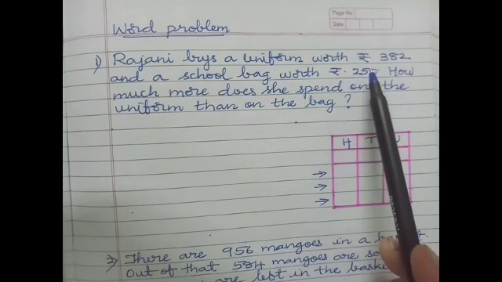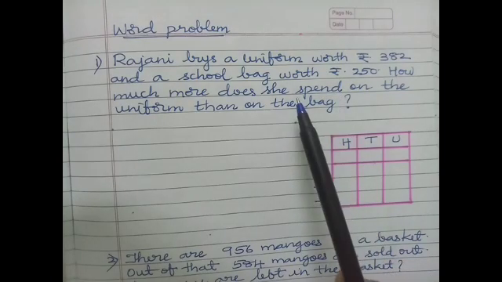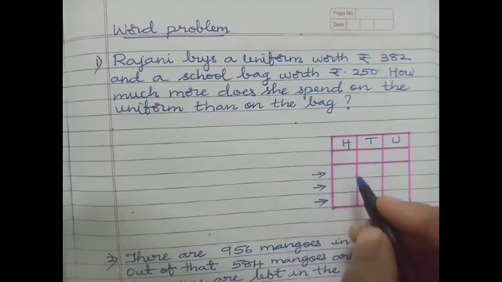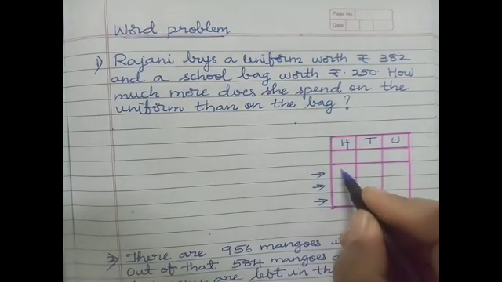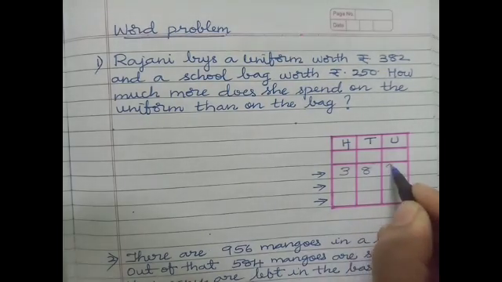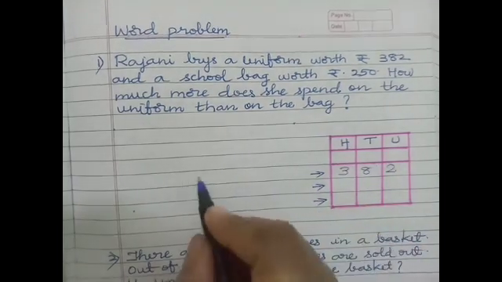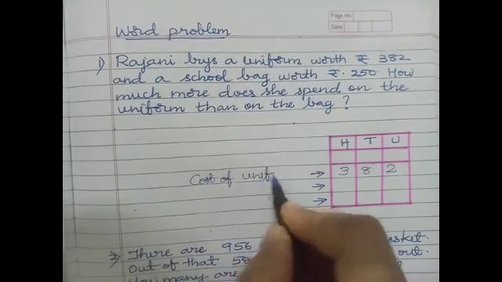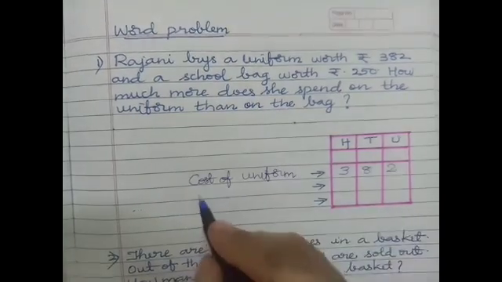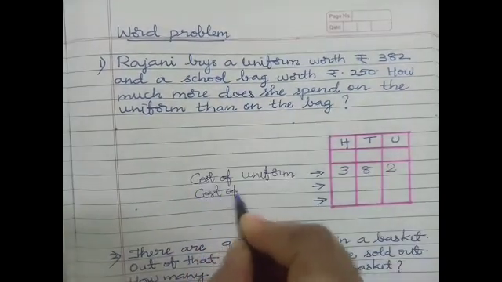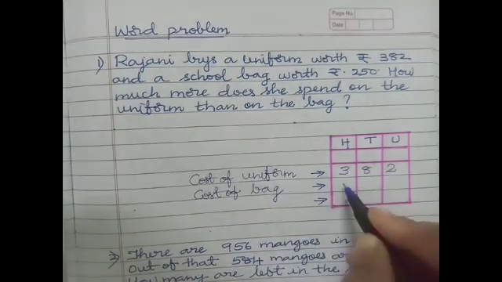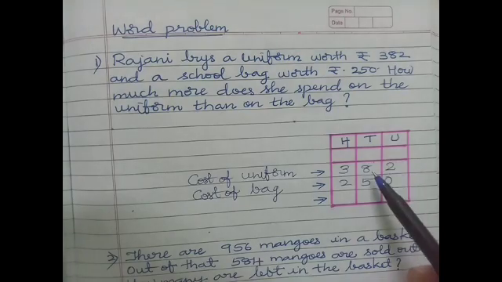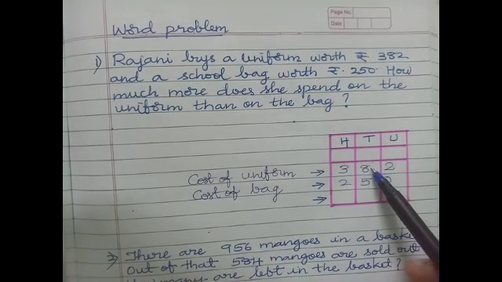Which is costing more, uniform or bag? That is uniform. So we have to write the cost of uniform here, 382, and the cost of the bag is 250. Now if you subtract this from this, we will get the answer.